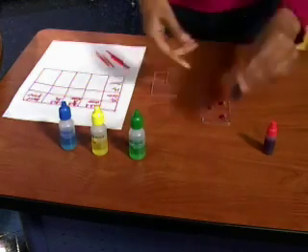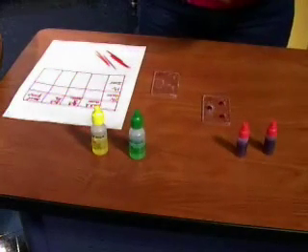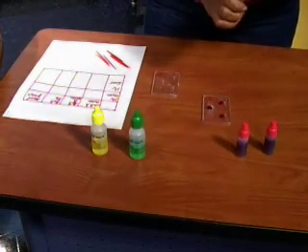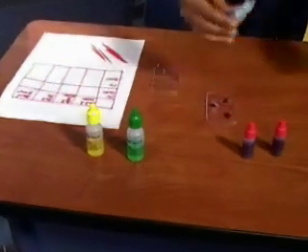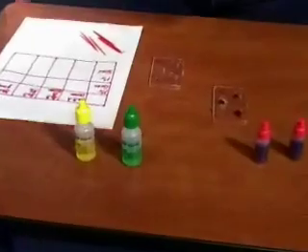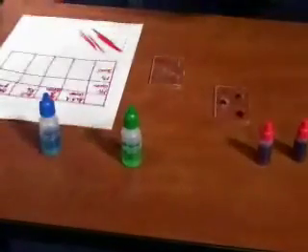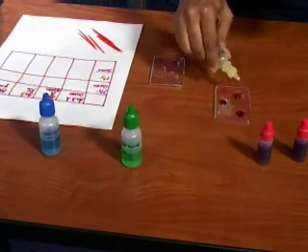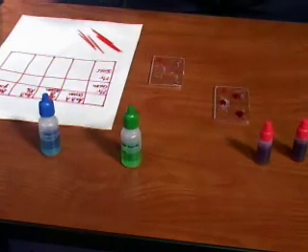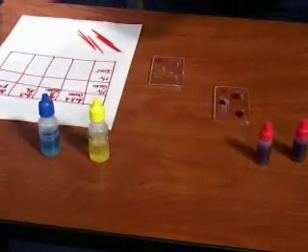Now I'm going to add the anti-A serum to the first well up here. I'm going to add anti-B serum to the second, and then I'm going to add the anti-RH to the third.